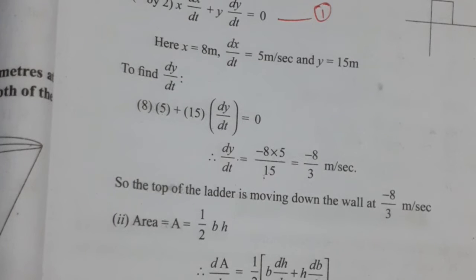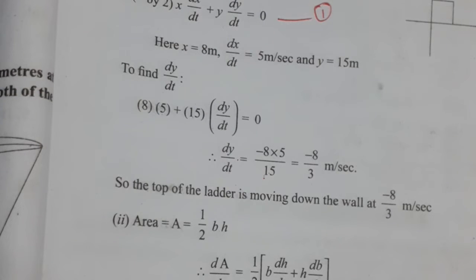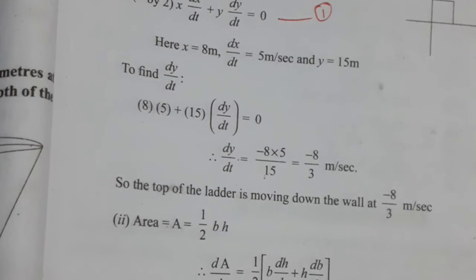Therefore the total area change is dA by dt equal to 1 by 2 into, instead of b you substitute 8, instead of dh by dt you substitute minus 8 by 3, plus h equal to 15 into the rate of change of the base, 5. Next, 1 by 2, 8 eights are 64, minus 64 by 3 plus 15 into 5, which is 75. After taking the LCM and simplifying, we get 161 by 6. Dividing, we get 26.83 square meter per second.